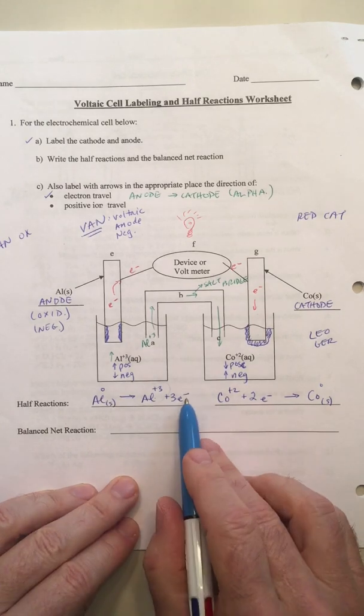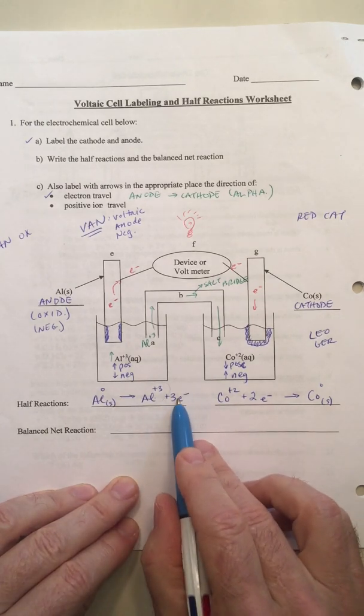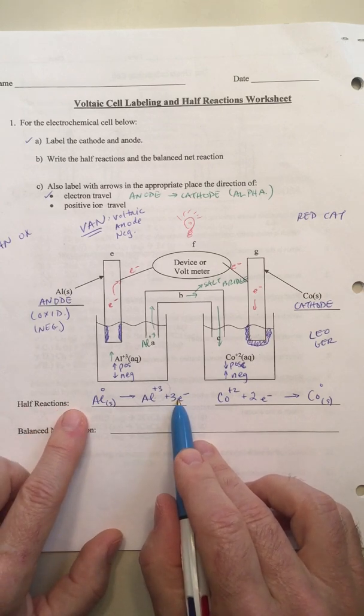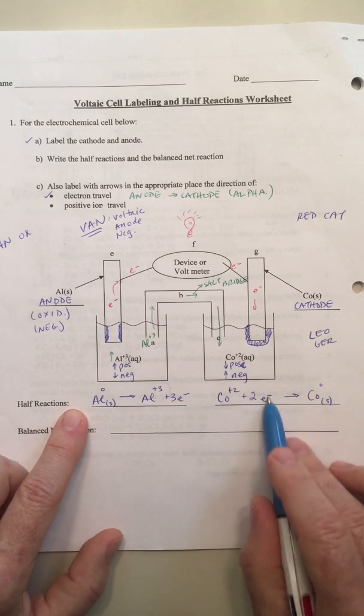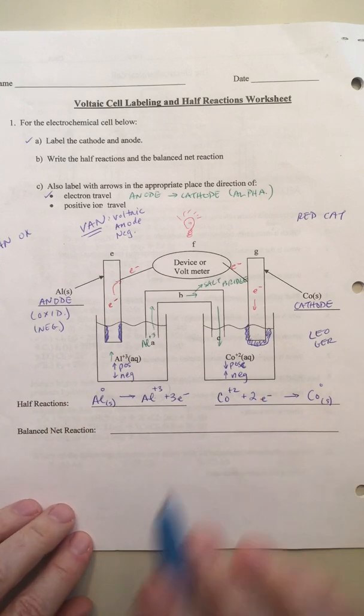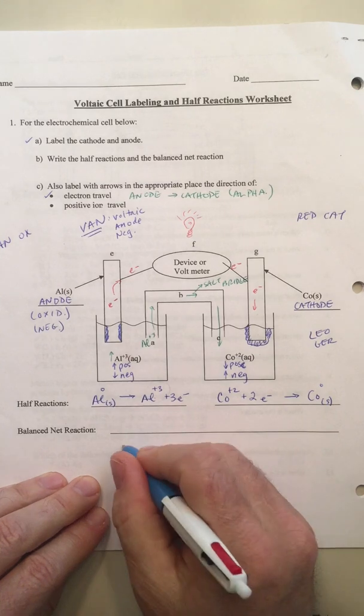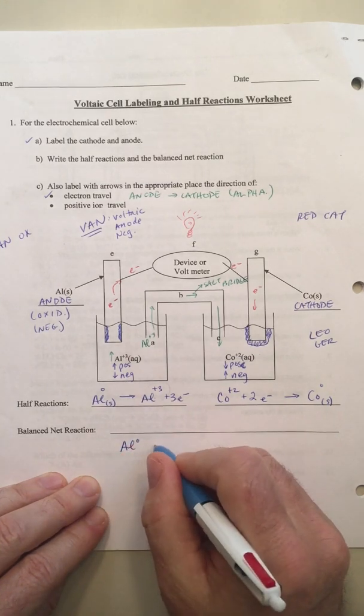Hopefully one thing that you noticed here is that I've got 3 electrons in the oxidized part of this half cell, and in this side, I've got 2. So I've got to do some math to take care of that. So I'm going to rewrite this as quickly as I can.